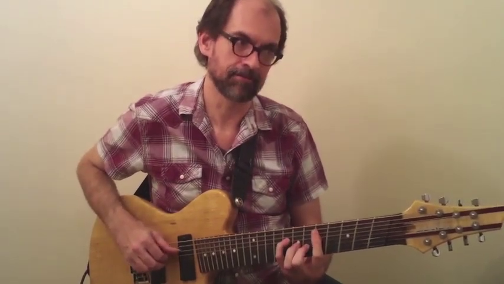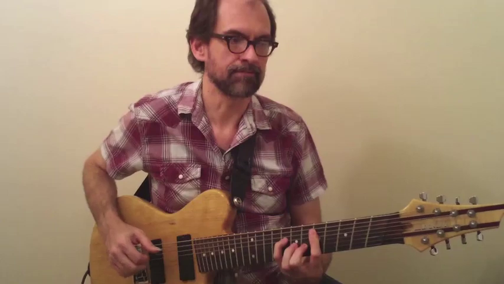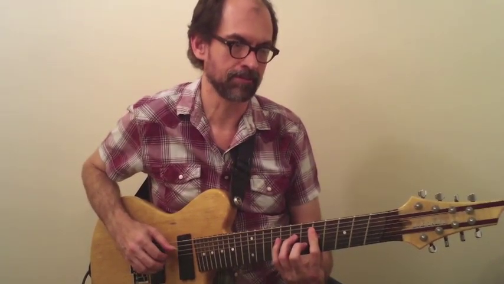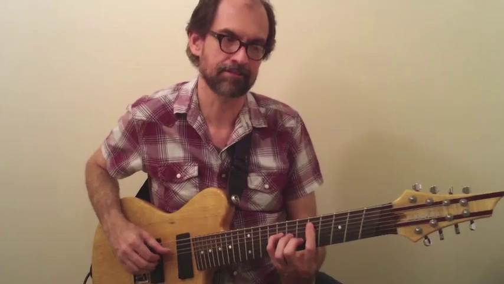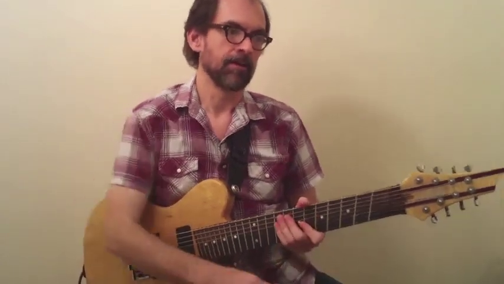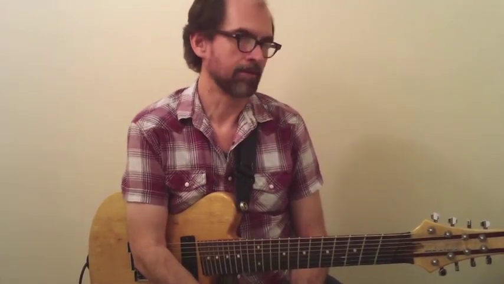And then finally resolving to a B flat add 9, which is really a D minor 7 triad over bass 2, replacing the 5th with the 6th note of the B flat major scale. All right, so here is that in close-up, example number 40.